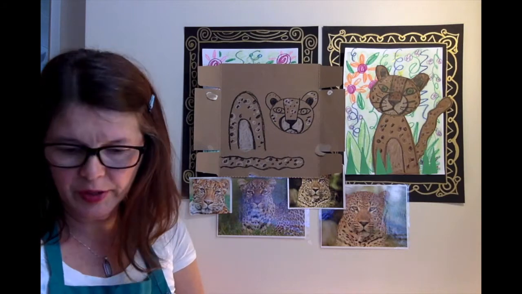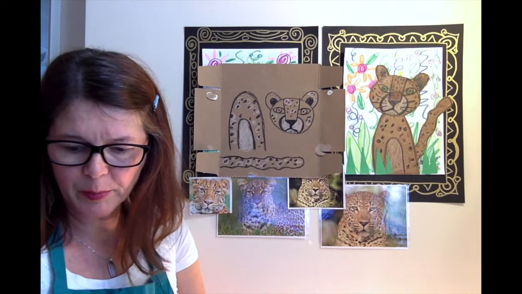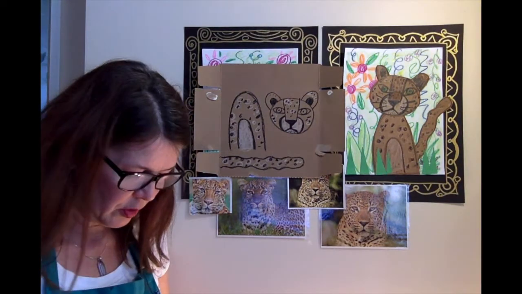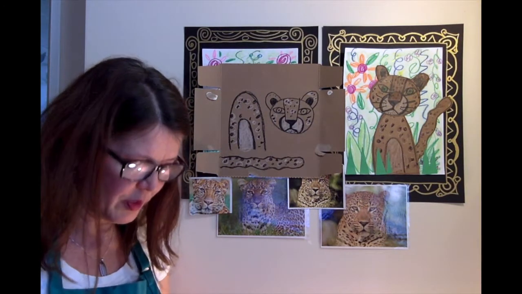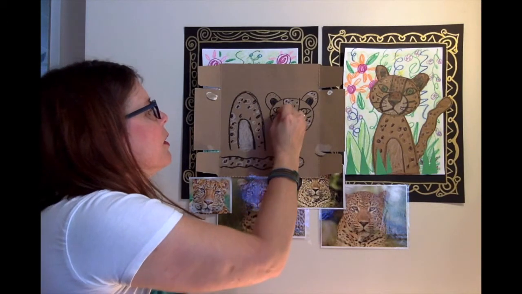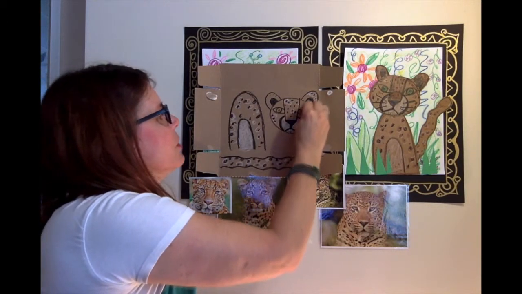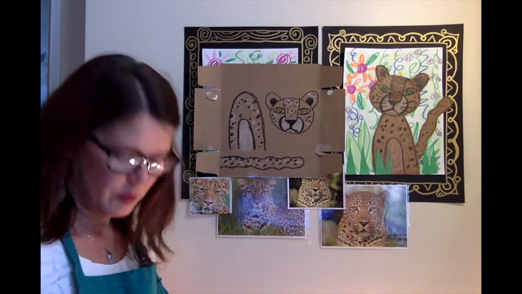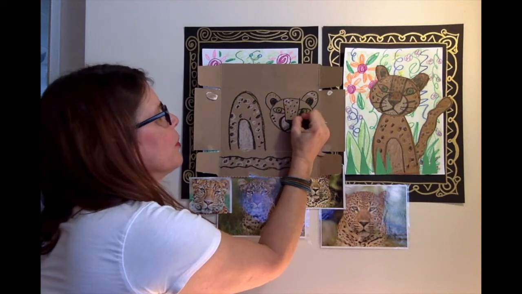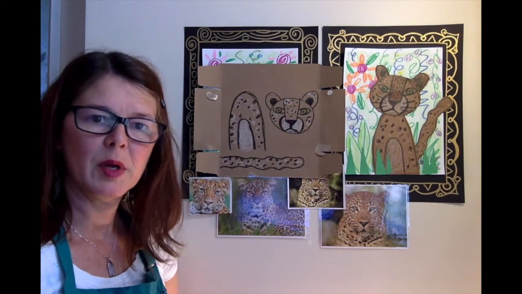Go ahead and color in your cat's eyes. Some people might want them green, you might want them blue, you might want them yellow. Either or all of the above is fine. I don't think that my yellow will show up, which is why I chose green. Let's see. If I color real hard, it kind of shows up. Let's see. No, not so much. I'm going to go with green. If it'll let me, a little bit of green. There, a little bit. Perfect.